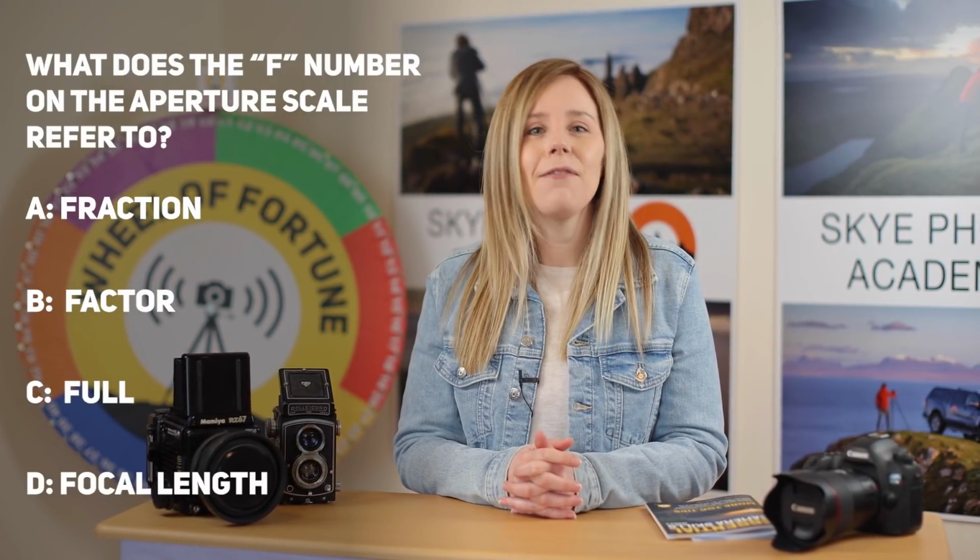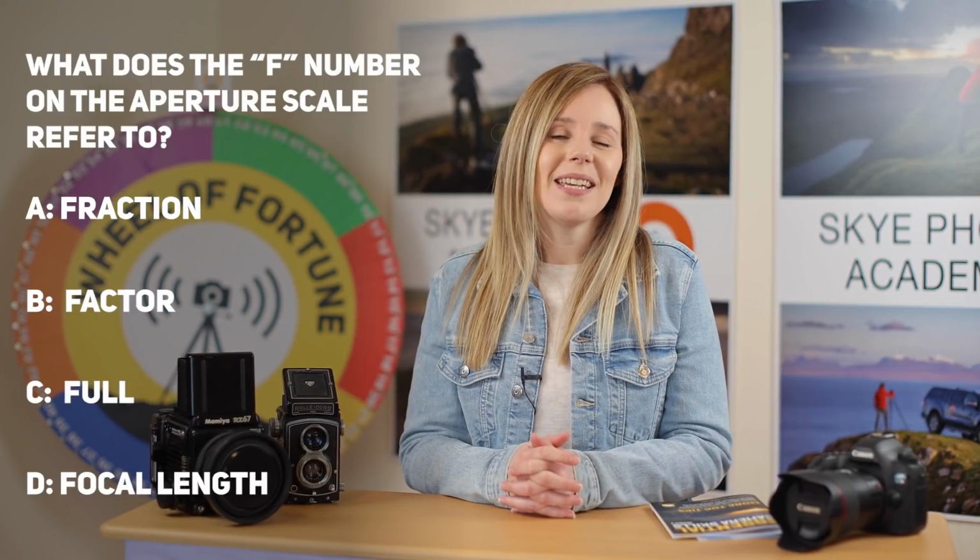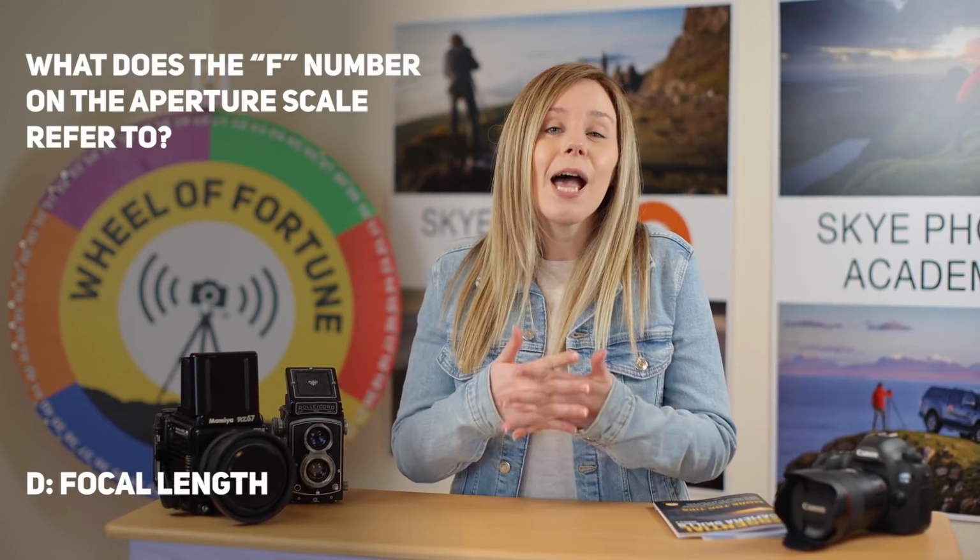Okay, before I go, I need to tell you the answer to the question I asked at the beginning of the show. What does the F number on the aperture scale refer to? A, fraction, B, factor, C, full, or D, focal length? The correct answer is D, it's focal length. Aperture values are simply their diameter as a fraction of the focal length. So f4 means 1/4 and f8 means 1/8 of the focal length. So f4 on a 100mm lens will measure 25mm in diameter. Pretty easy. Well done if you got that right.